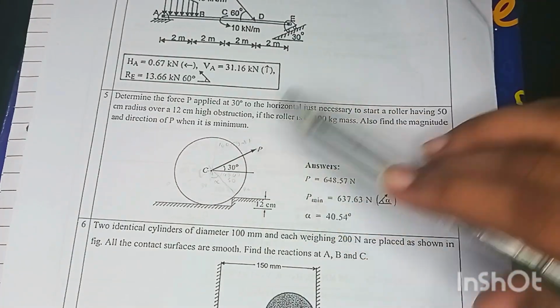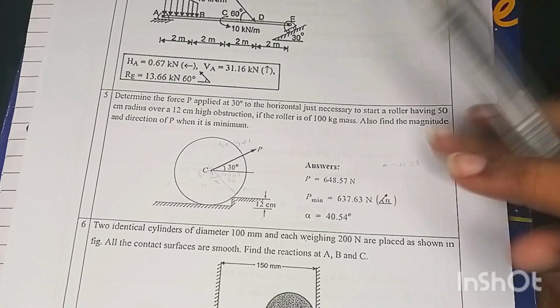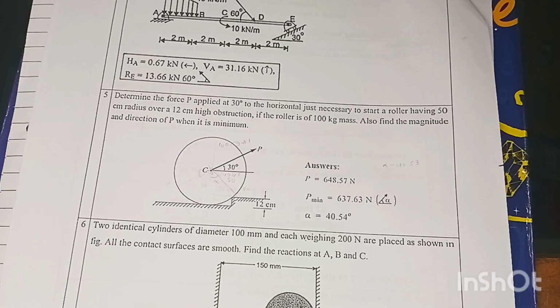और यहाँ पे आपका वेट कितना दिया है, 100 kg, तो kg को कन्वर्ट करना है न्यूटन में, तो इंटू 9.81 करना है. सो मैंने यहाँ पे सॉल्व किया एंड आई विल शो यू ओवर हियर.